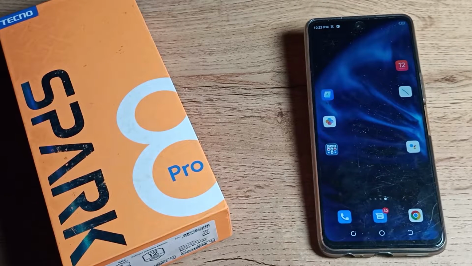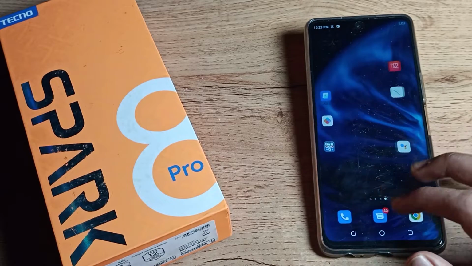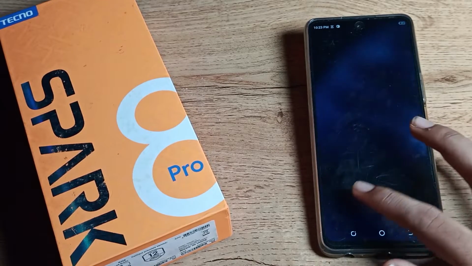Today guys we are going to talk about how to enable auto screen in a Tecno phone. Friends, you want to enable your auto screen. So how can you enable your auto screen setting in your Tecno phone? In this video friends I am going to show you, and I will also tell you how you can use it.